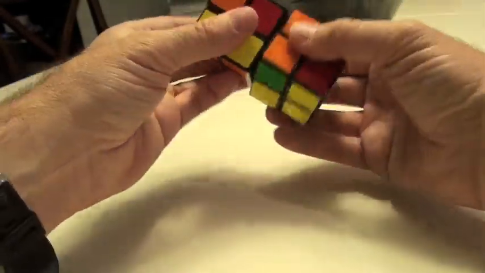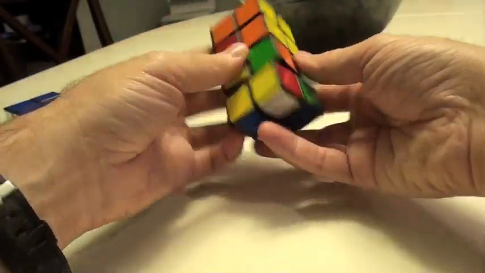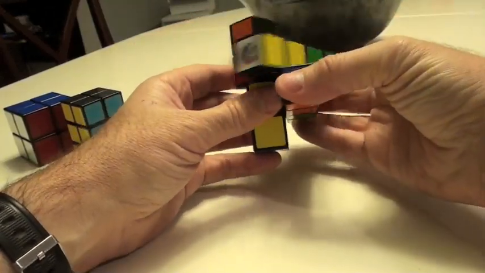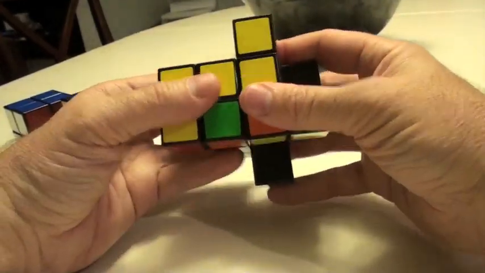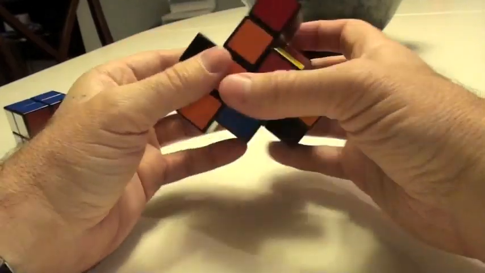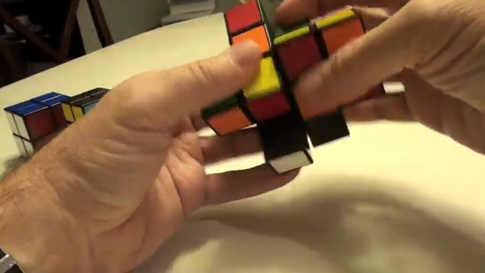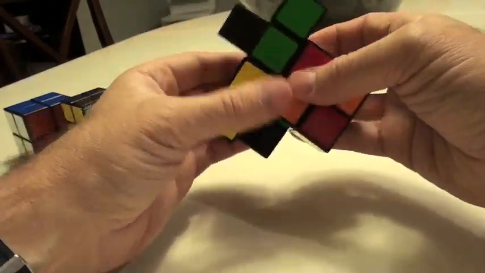So we might as well start doing that, where this can move here, and now we can start moving it like so. And it actually moves pretty smoothly for a 2x2x4. So by doing this, we're taking it out of the cuboid form.